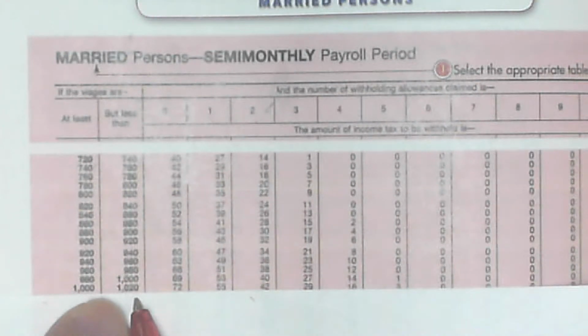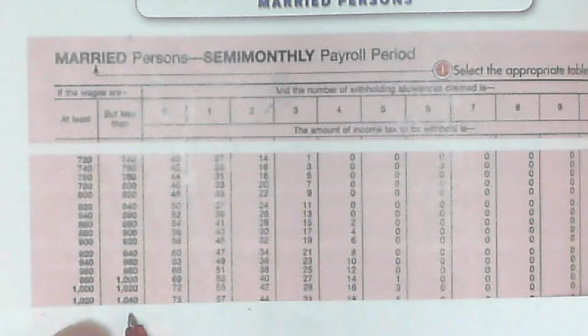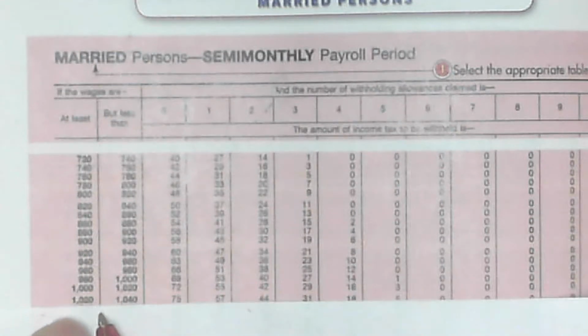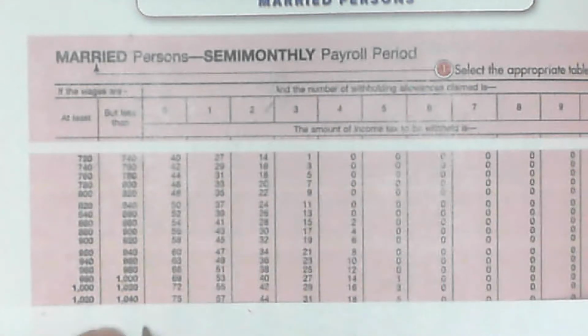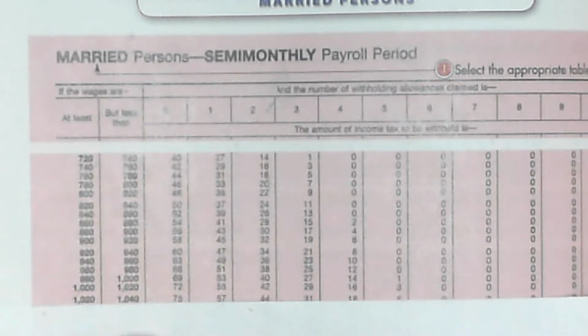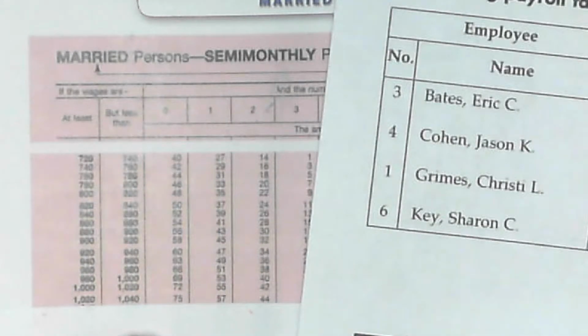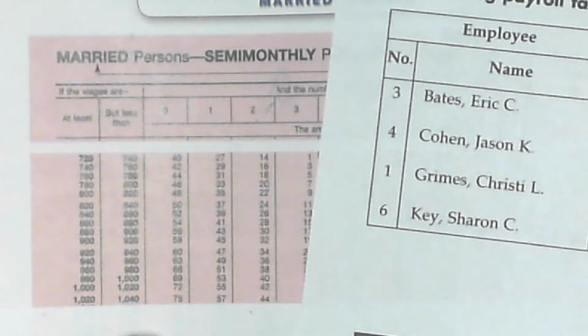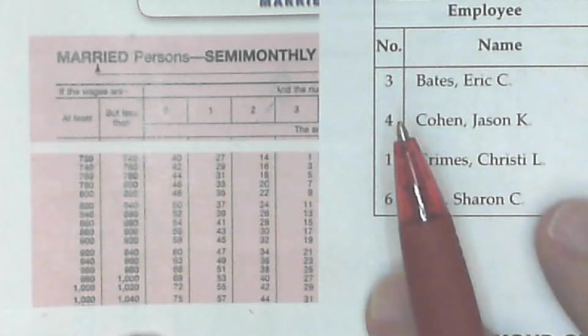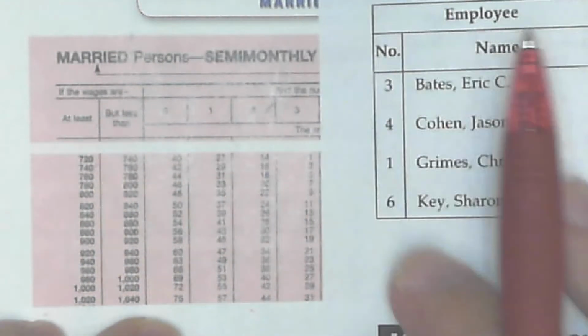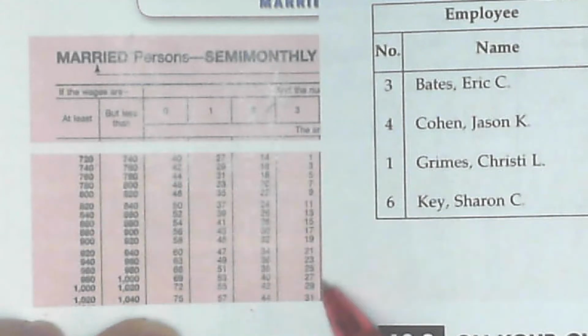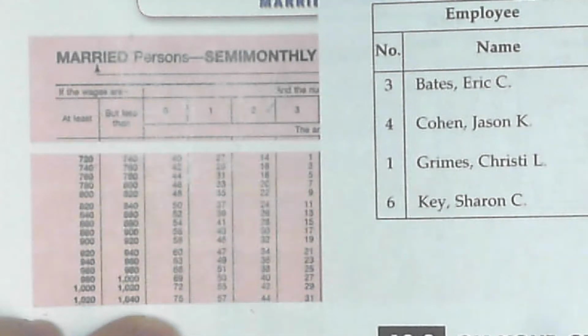So he didn't make less than 1,020. So I got to go down one spot to where the at least 1,020. And then this person, Christy, she has 3 allowances. So we'll go over here to 3, and the federal withholding is $31.